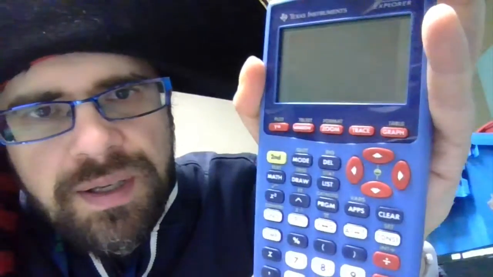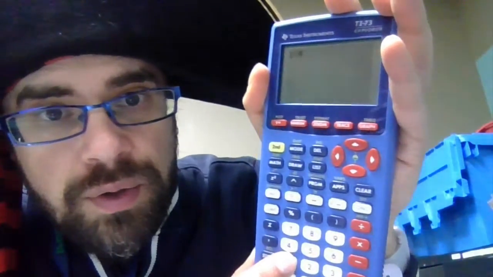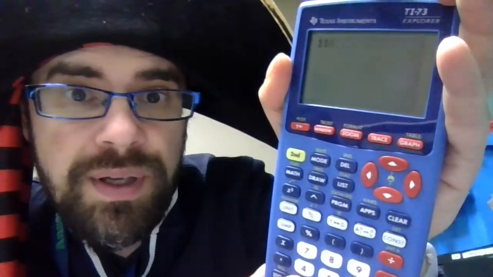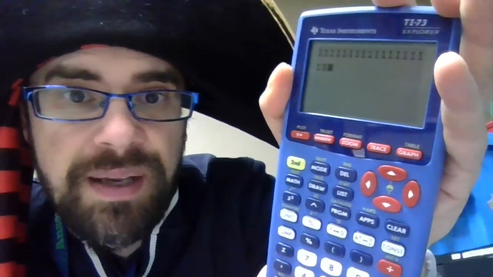I'm going to push it. 1. Now, if I push the 1 button again, it doesn't make 2. It keeps adding 1s. So this is what we want to be able to make.